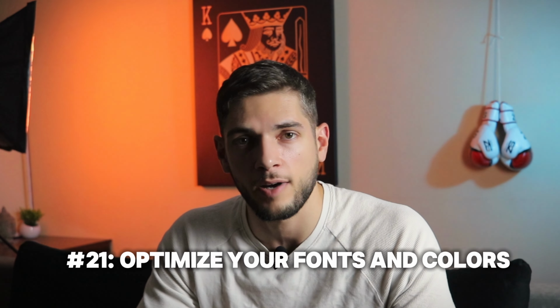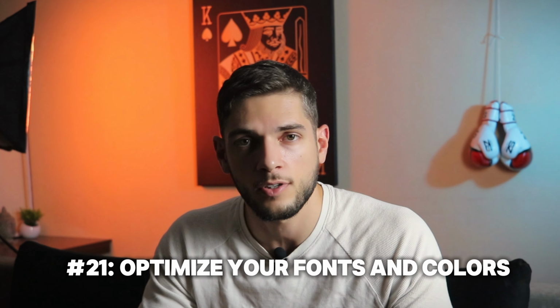And step number 21 on our checklist is optimize your fonts and colors. Use a font that's easily readable and consider that serif fonts, which are the ones with the little legs at the beginning and end of each letter, generally have more pull than sans serif fonts, which is why newspapers use them for headlines and subheadings. In terms of colors, have a color scheme that you stick to, but most importantly, make sure that there's contrast between text and backgrounds and that your CTA button pops out.